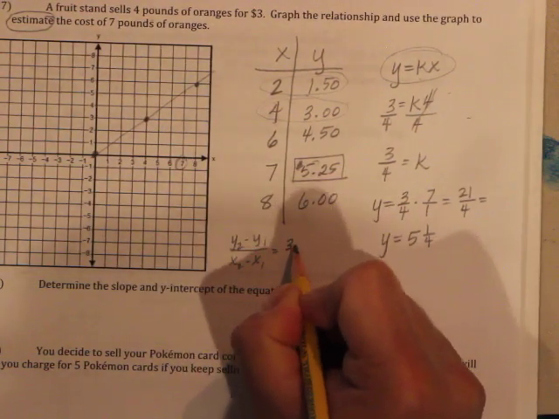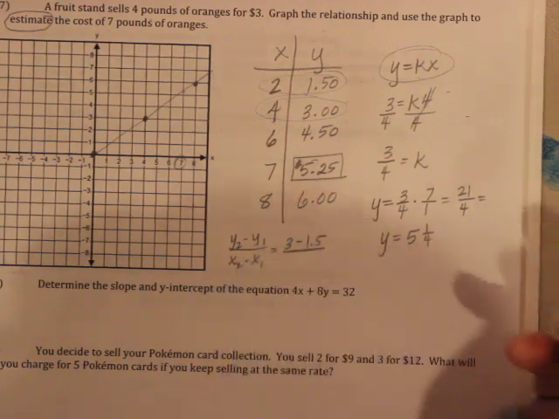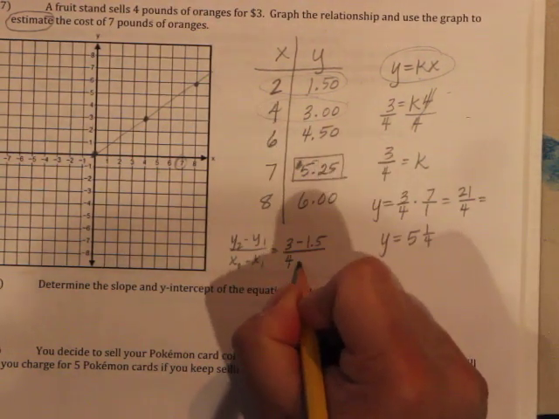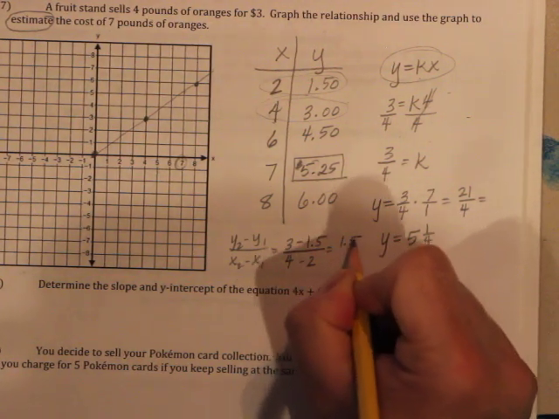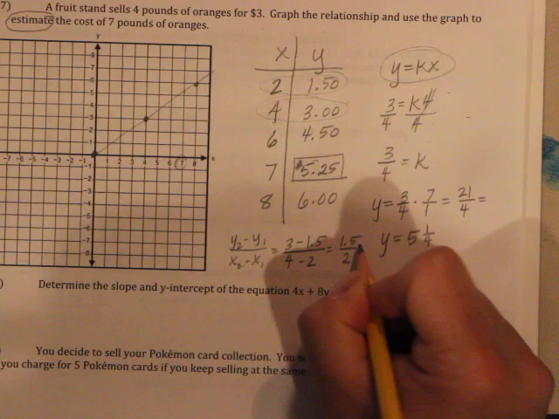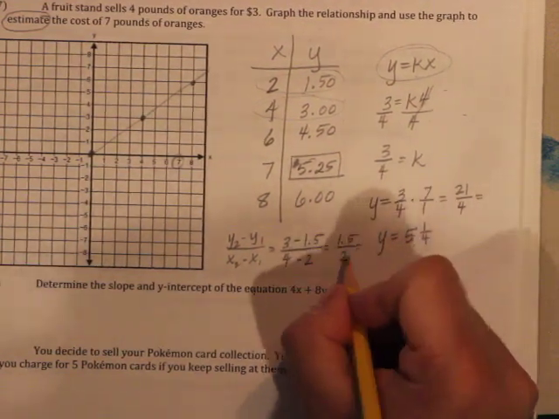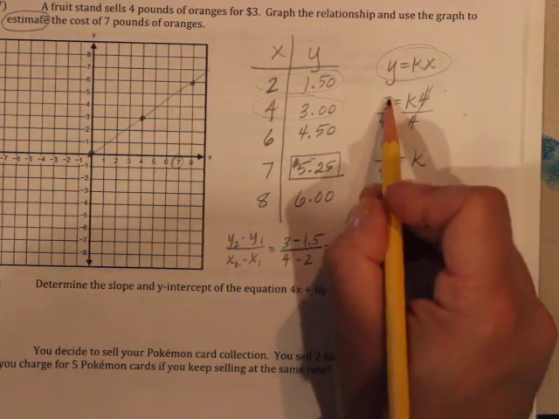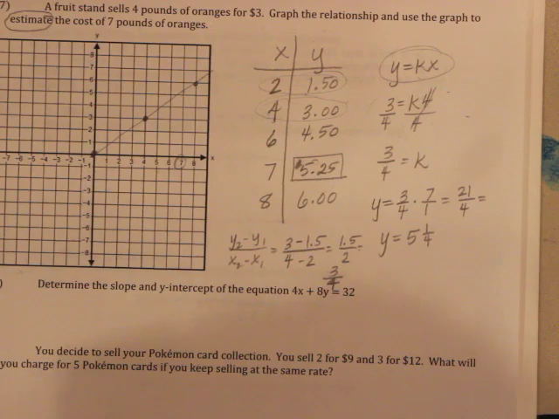So this would have been 3 minus 1.5 over 4 minus 2, which would have given me 1.5 over 2, which when I do that math would have given me the exact same slope, which would have been 3/4, this right here. So I could have calculated it that way as well.